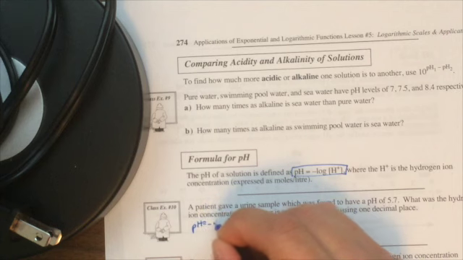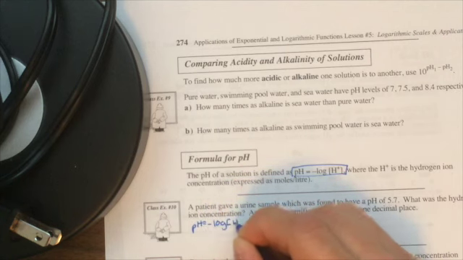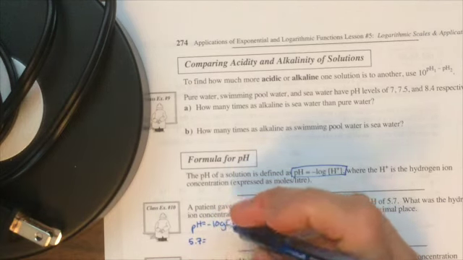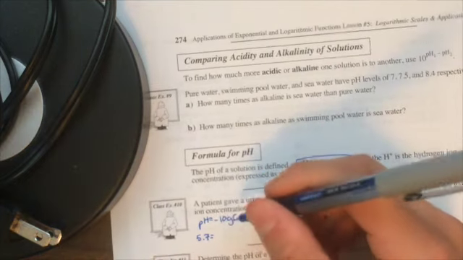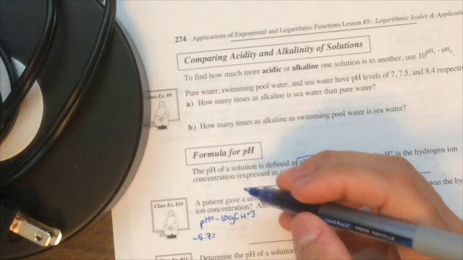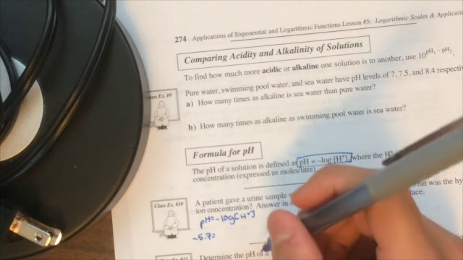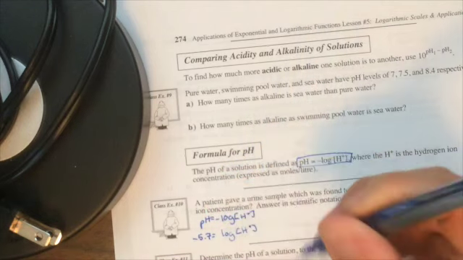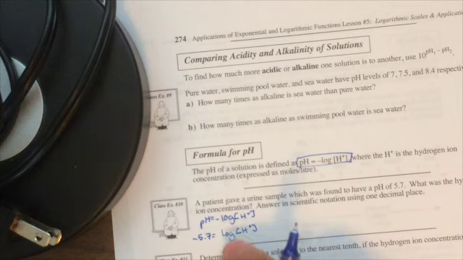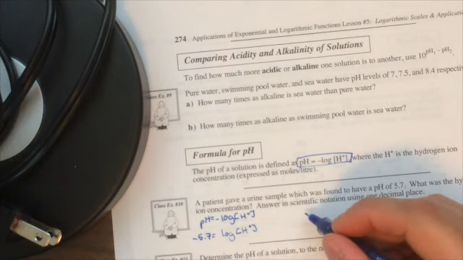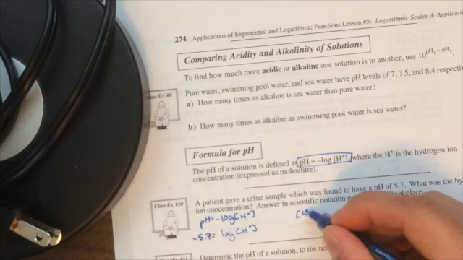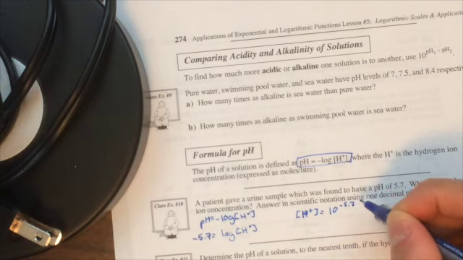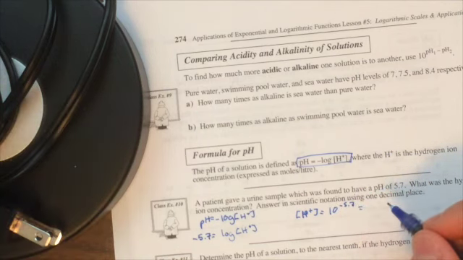So pH is equal to negative log of the concentration of my hydrogen ions, and I know what my pH is. It's 5.7, and negative log, we don't like working with negative log, so we'll bring the negative sign over here. Just divide both sides by the negative, and we're left with the log of H plus. And now what I want to do is I want to make this, remember this is base 10, and so I want to make this into exponential form, which would give me, H plus is equal to 10 to the power of negative 5.7.